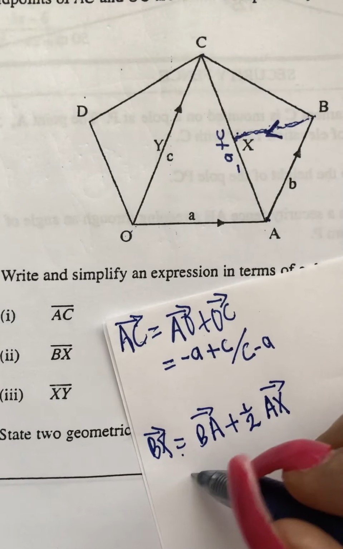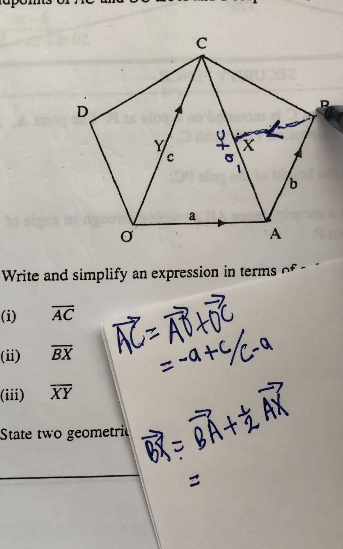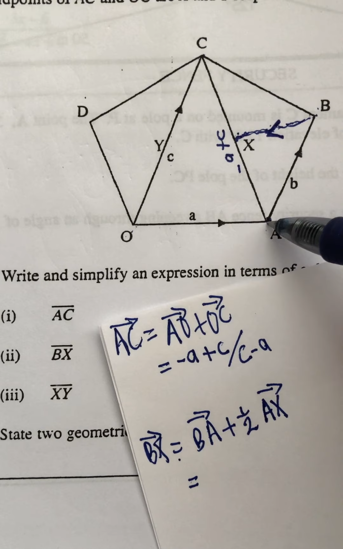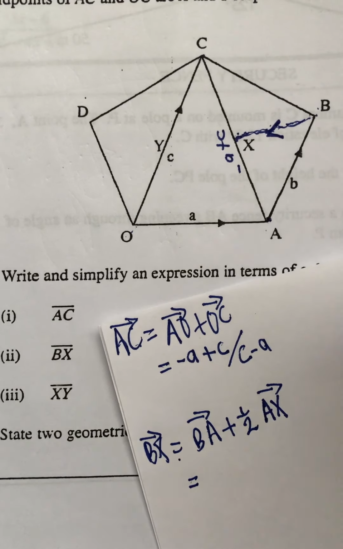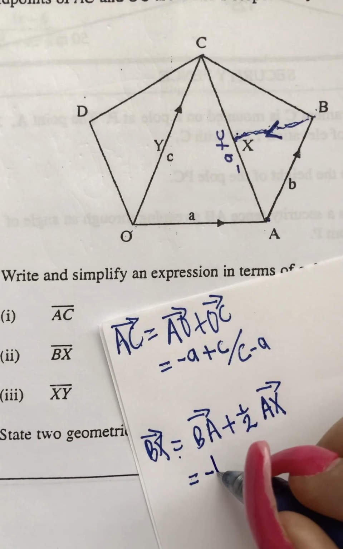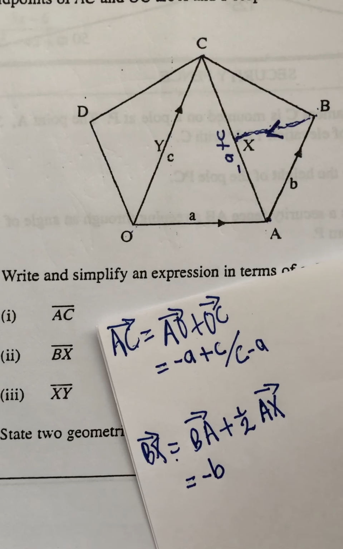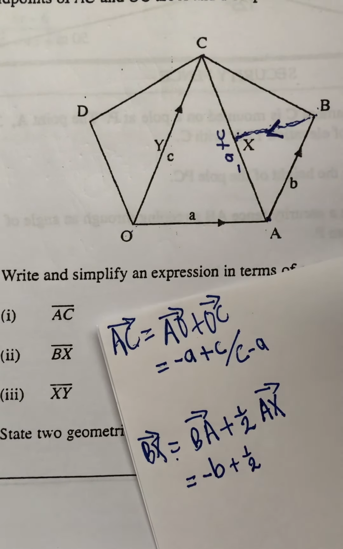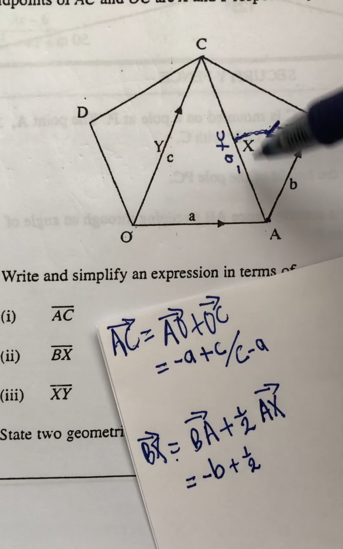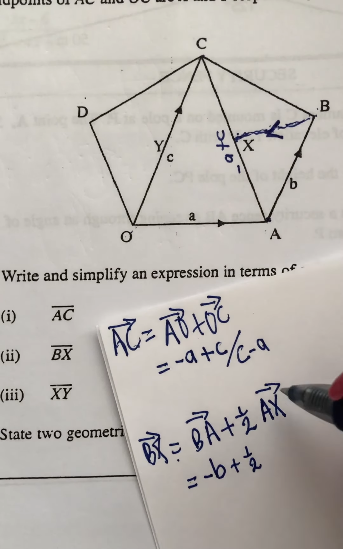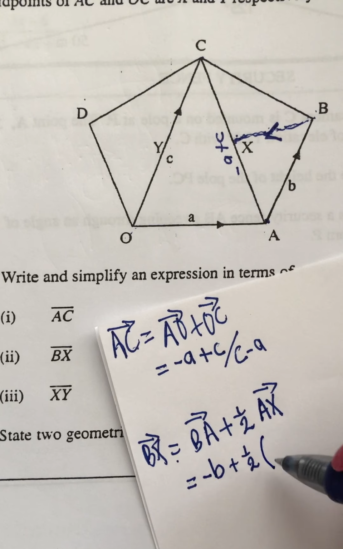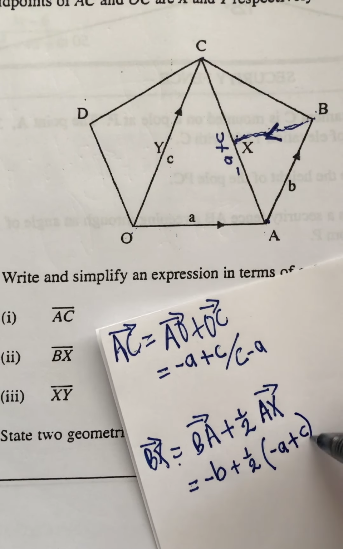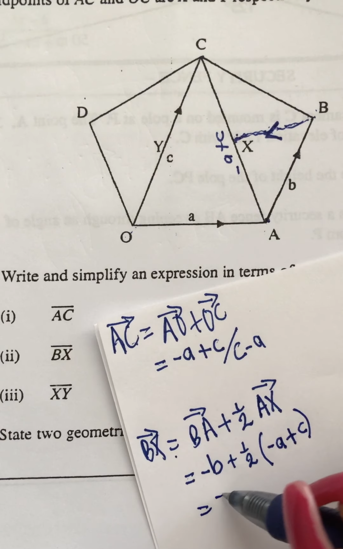Good? So let us continue. BA is the opposite because notice the arrow is going from A to B. So BA will be the opposite. And then I want to add half of my AC, which is my AX. Half of minus A plus C. Good?